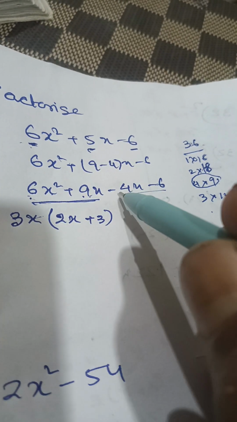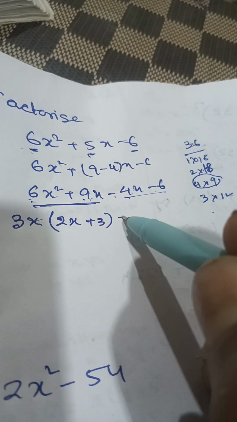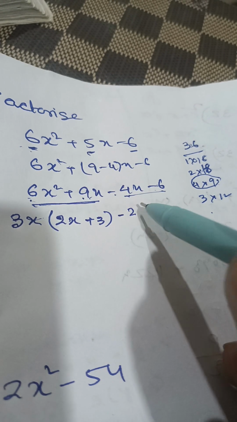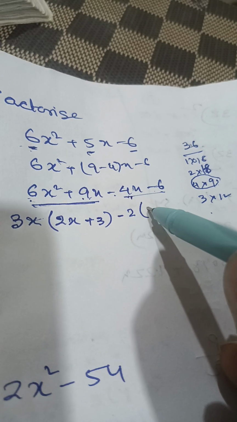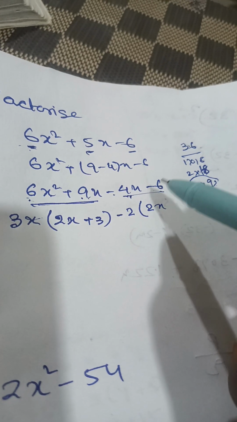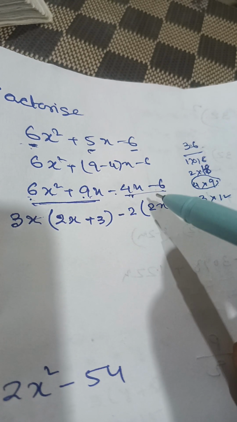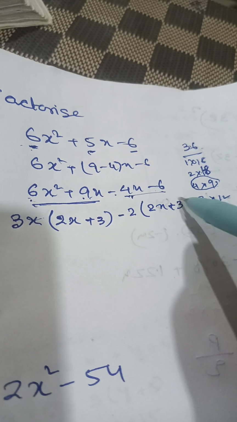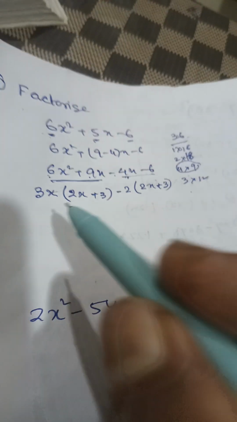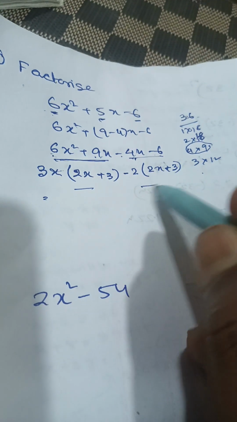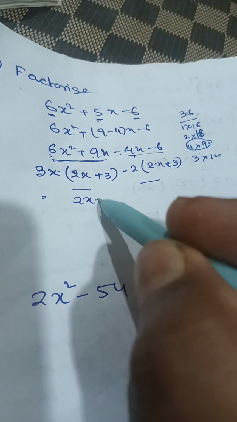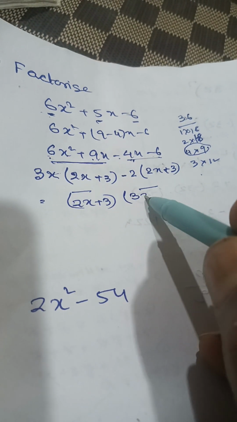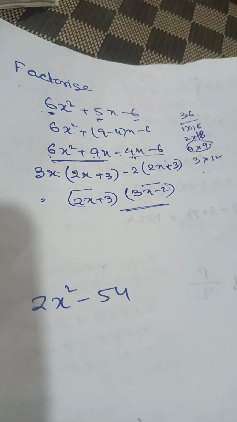Now in between these two, you see here is minus, here is minus, so you take minus common. 2 2 is 4, 2 3 is 6, so you see 2 is common in both. When minus 2 is taken common, it will be plus 2 times x, and here minus I have taken outside, so it will be plus 3, because 2 3 is 6. Now here you see in between the two terms we can write 2x plus 3 is common. So what is left? 3x minus 2 is left. So this is the answer.